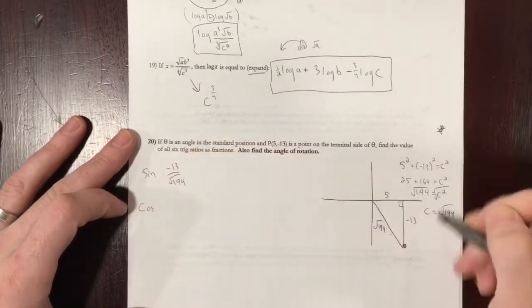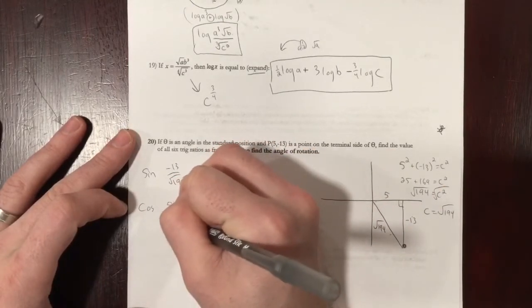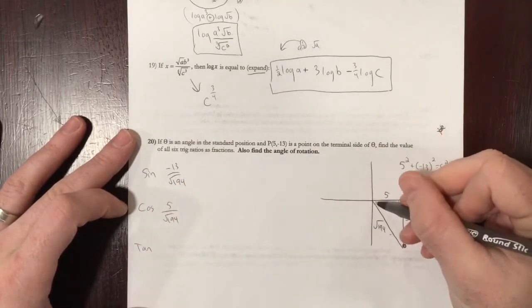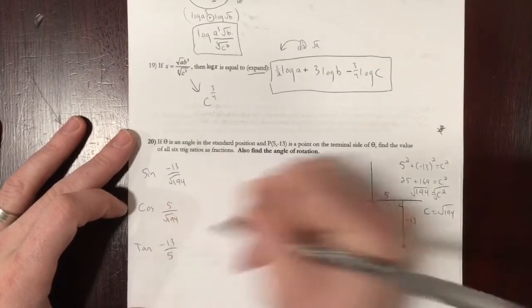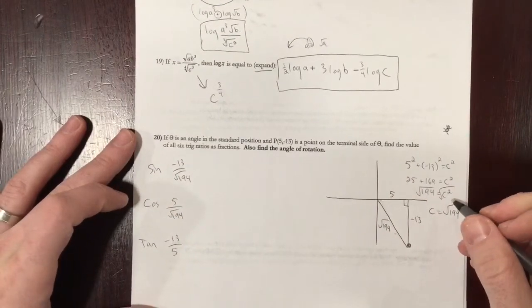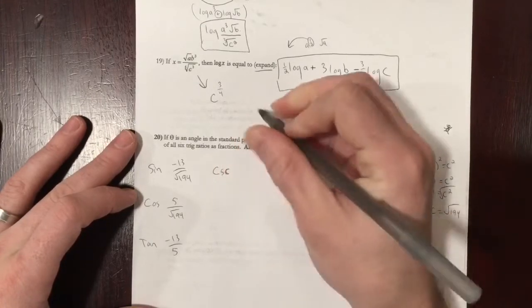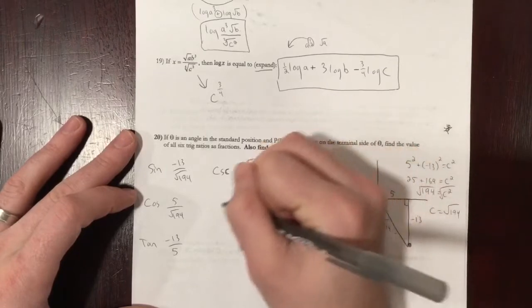Cosine is 5 over the square root of 194. Tangent is opposite over adjacent, -13 over 5. Okay. Our other 3 are the reciprocals, so cosecant is the square root of 194 over -13.